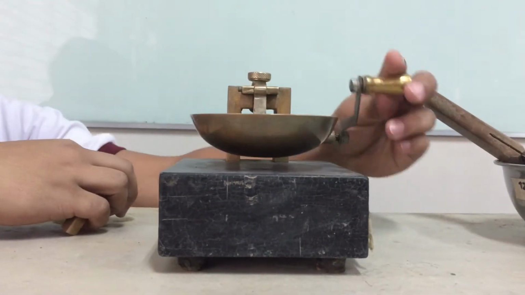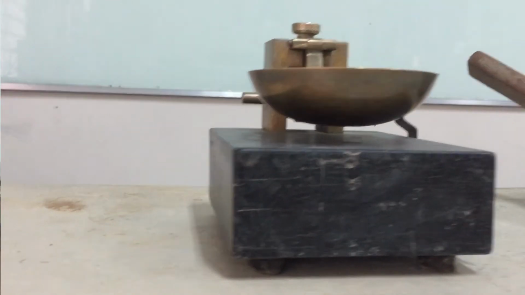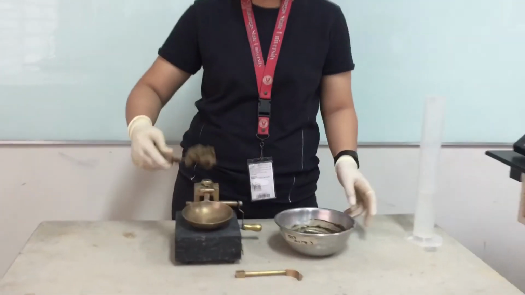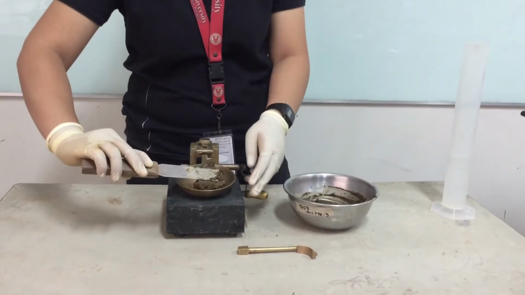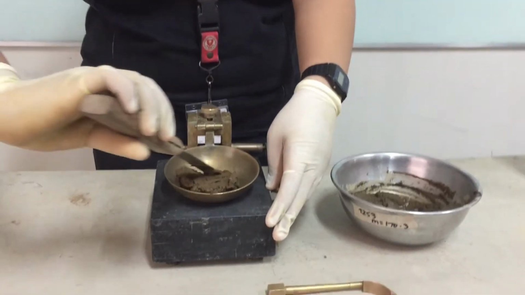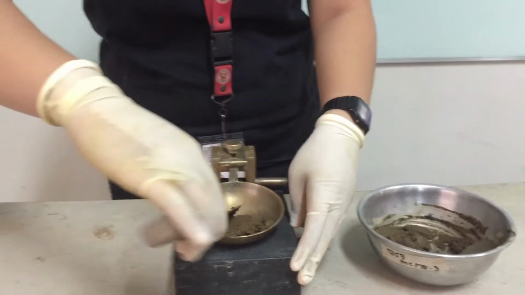Adjust the drop of the cup of the liquid limit device by releasing the two screws at the top and by using the handle of the grooving tool. Take a portion of paste prepared and place it in the cup of the device using a spatula. Level the soil to have a minimum depth of 1 cm at the point of maximum thickness.